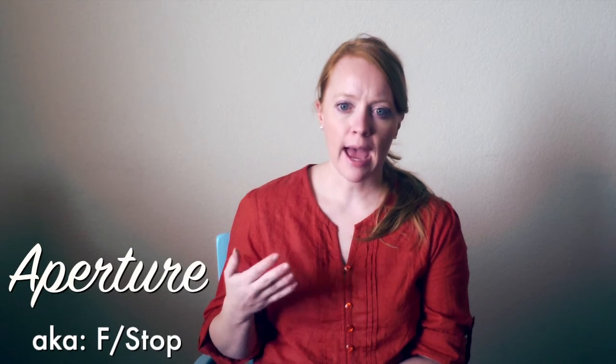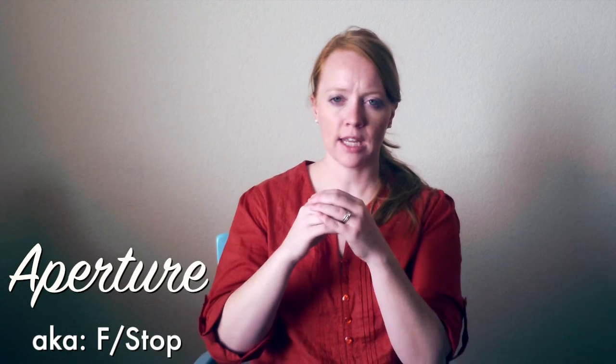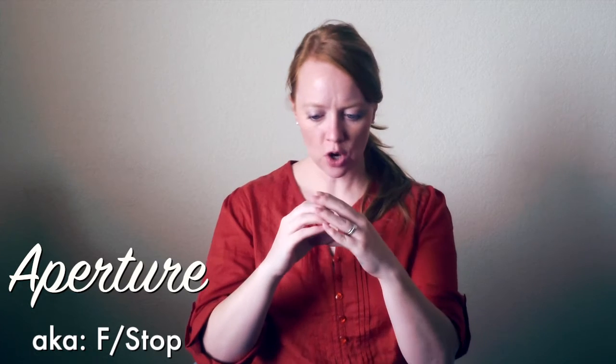The next piece of the exposure triangle is aperture. Aperture is basically the size of the opening in your lens. In your lens, you have 5 or 6 blades that overlap each other and can create this circle. They can open up wide to create a very wide aperture, or they can be very, very small to create a very small aperture.